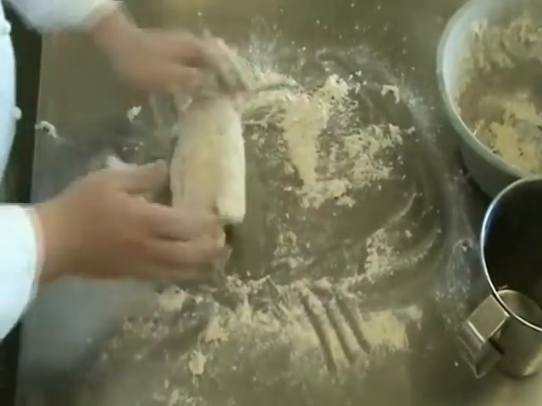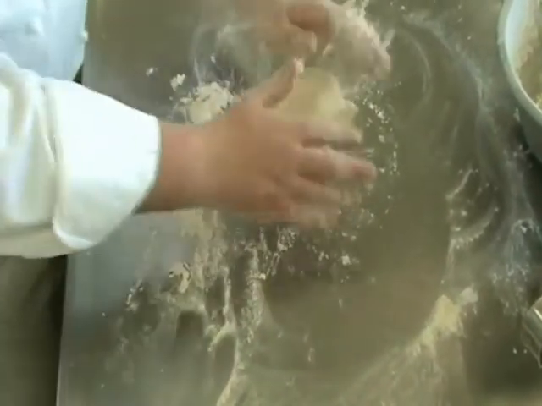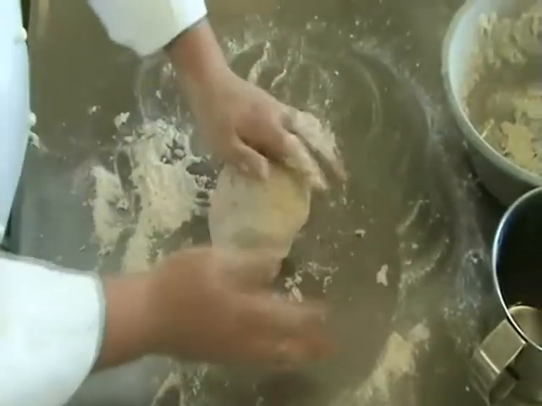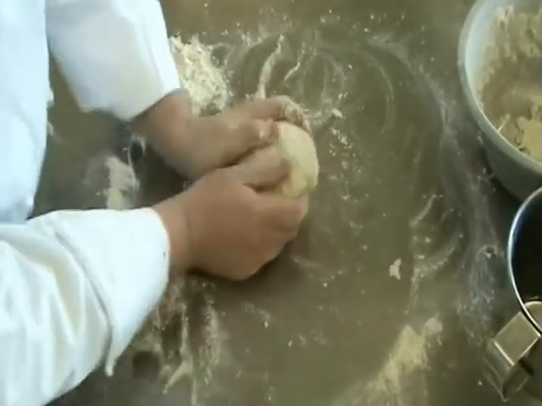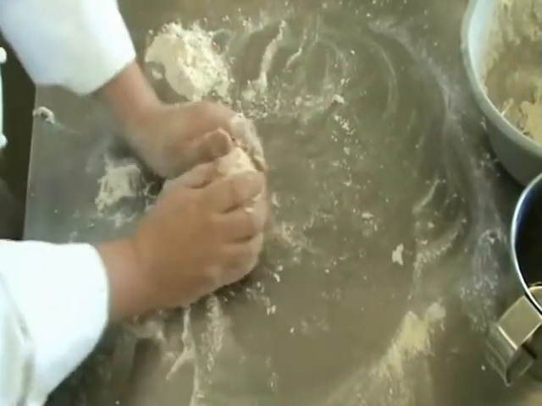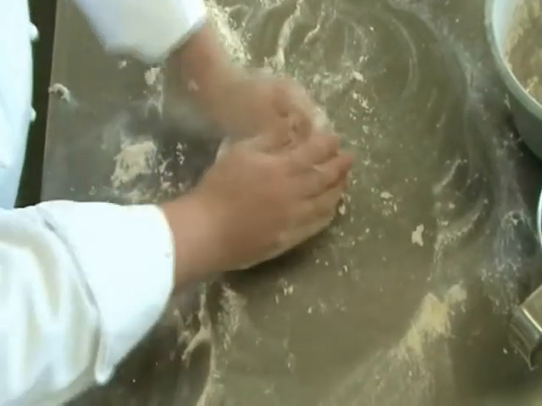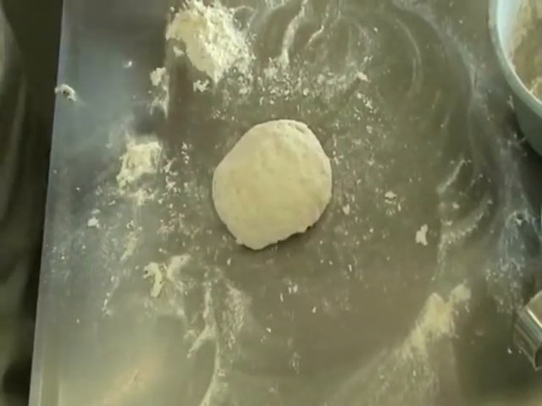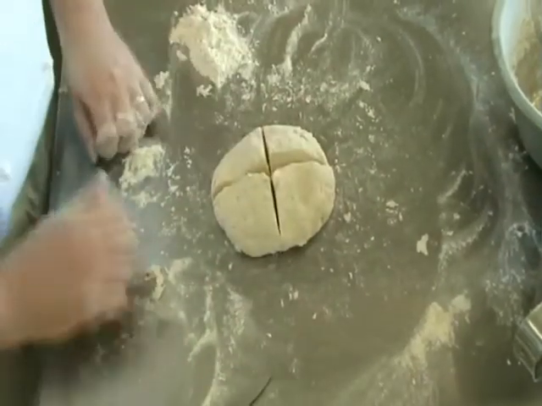We add the white wine vinegar to the dough. It's quite important because it actually strengthens the gluten, gives it a bit of elasticity, and helps it later on with the rolling and stretching process that the dough undergoes. There you can see we've probably worked it for about a minute and a half, and we've brought together our base dough, trying to keep it smooth. We don't want to overwork it, otherwise it's going to be difficult to roll out later on.